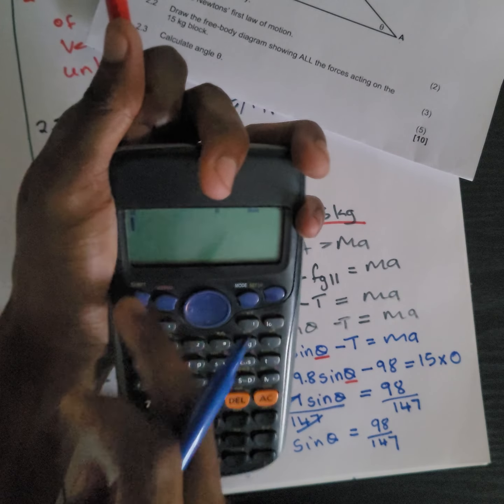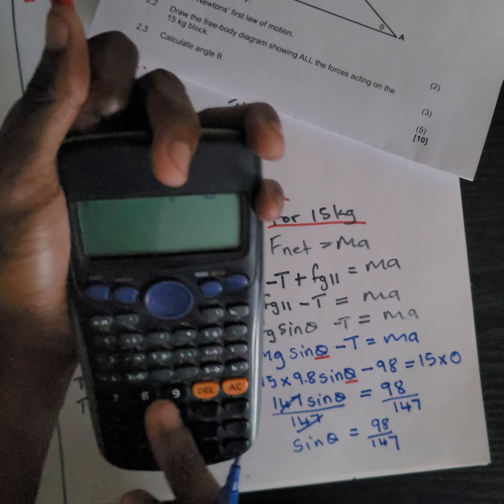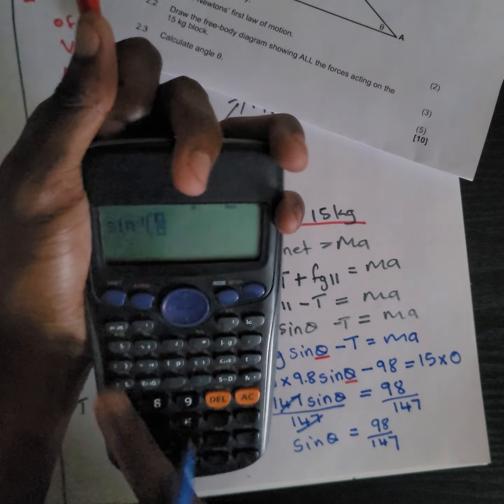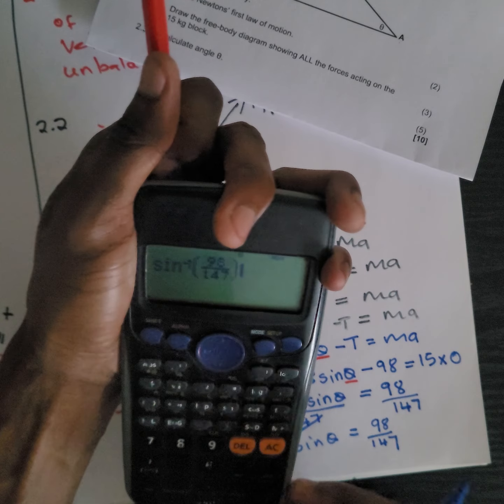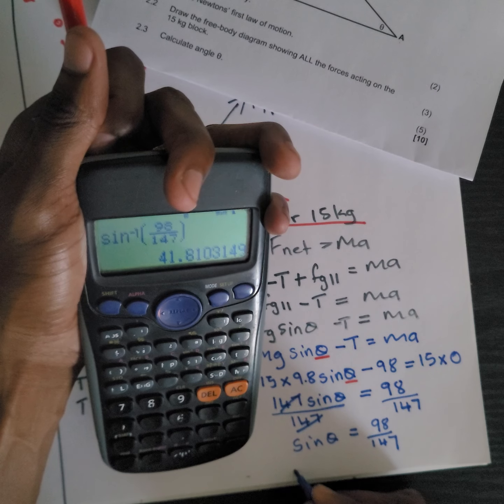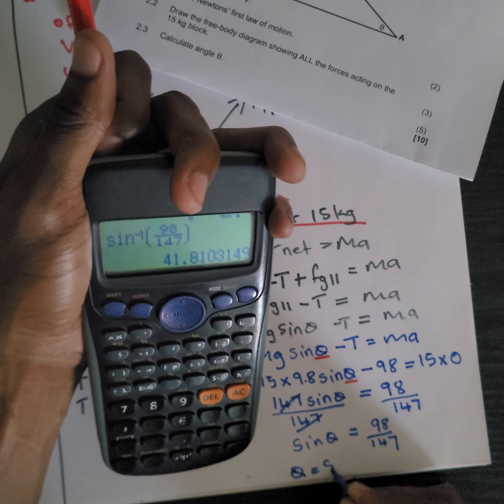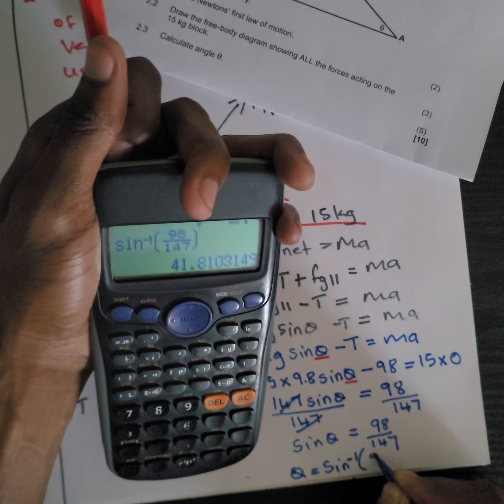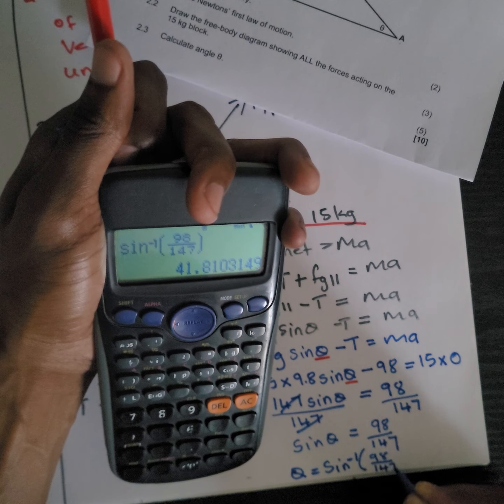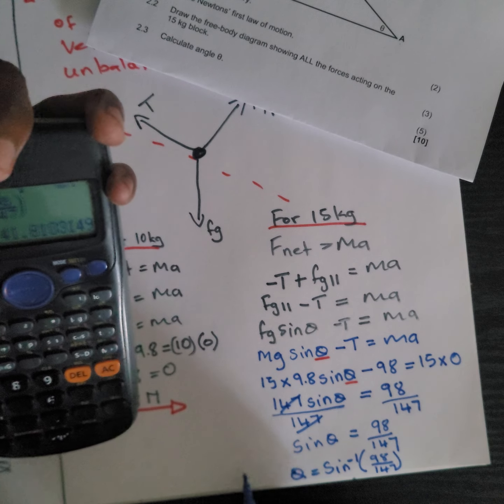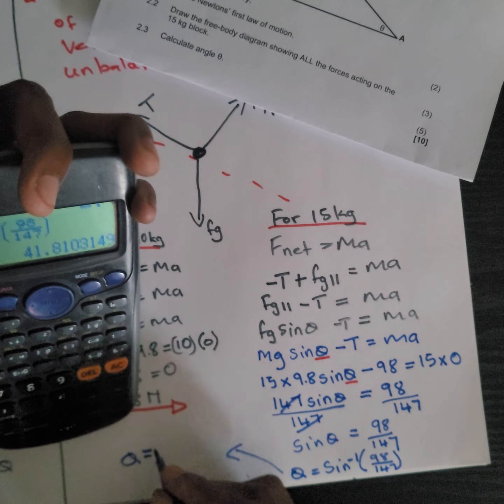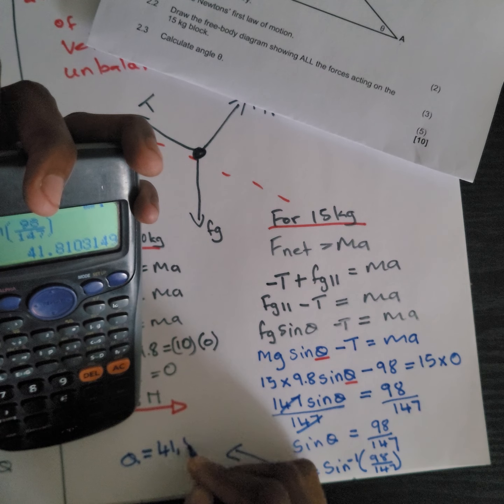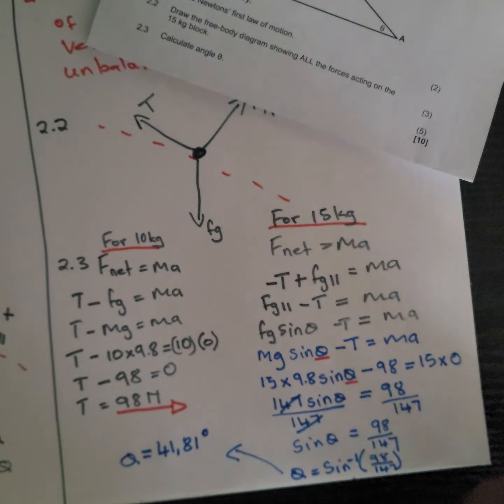And then I know when you get here, it's just simple mathematics. You will then take the arc sine. You will say now arc sine of 98 over 147. 98 over 147 is equal to theta. It's equal to arc sine of 98 over 147. And then out of space there, let me just write the value of theta here to say theta will be equal to 41,81 degrees. So that will now be your value of theta there.